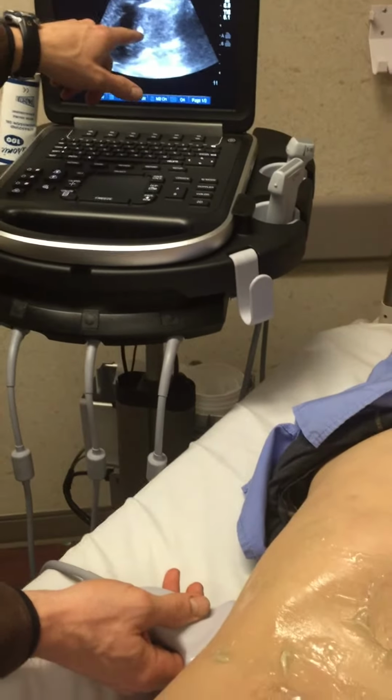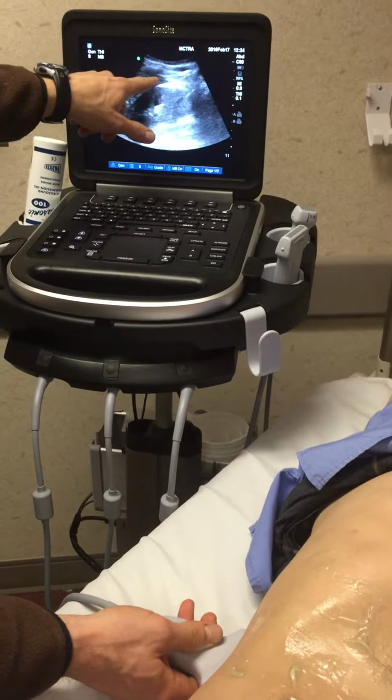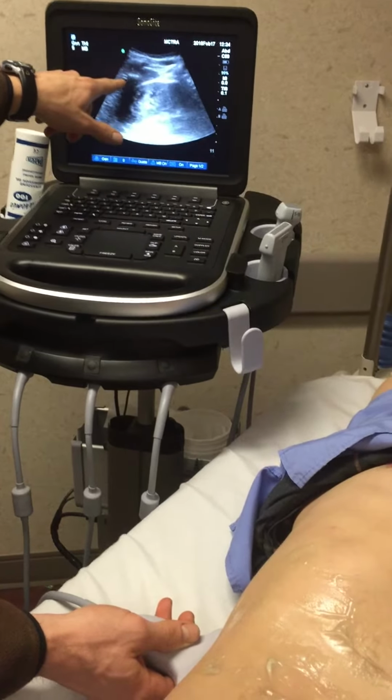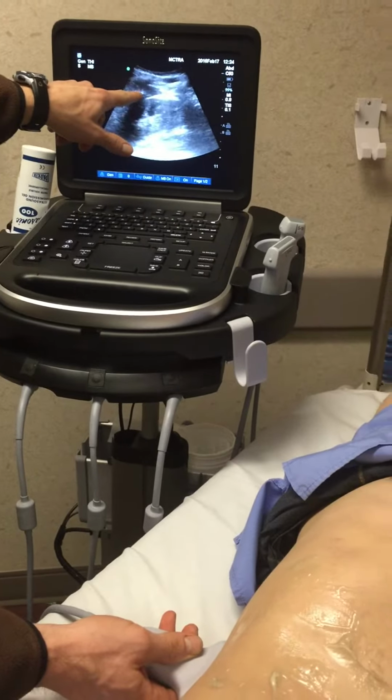You can see on the screen the inferior pole of the kidney, superior pole. You're going to see fluid collect right anterior to this region first, and it could extend into the liver, into the Morison's pouch region here.